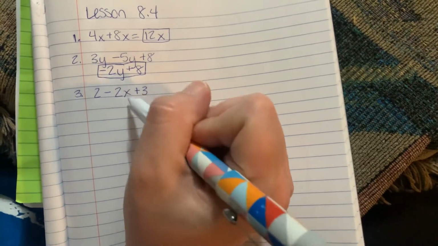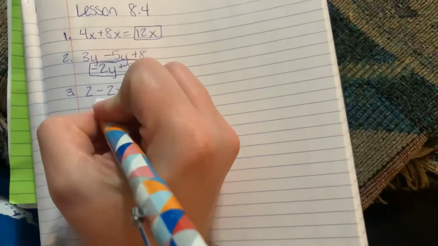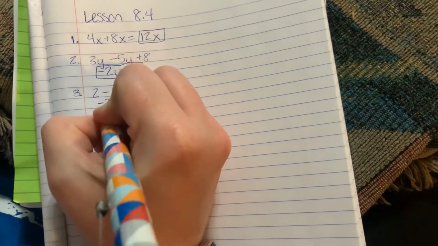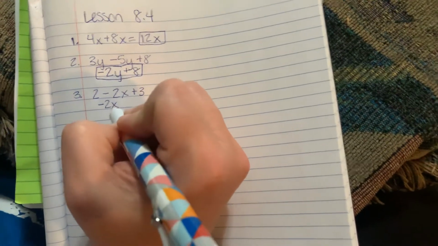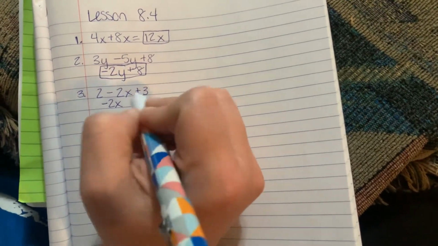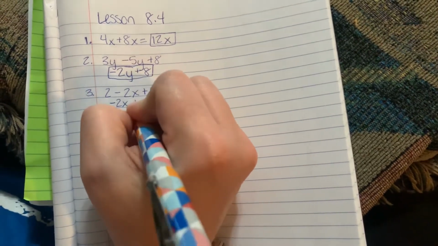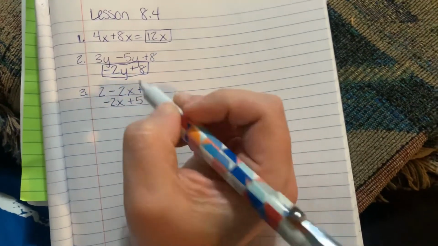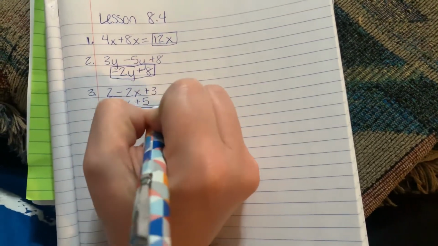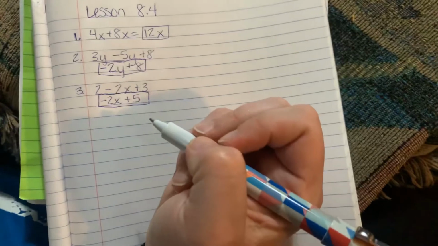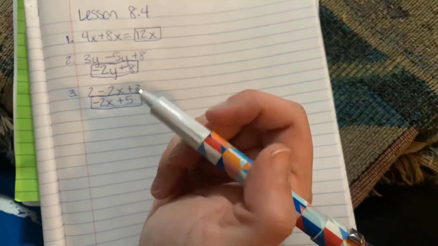This time, my negative 2x is the only one with a variable. So that means that I'm just going to bring it down. You typically write the number with the variable first. So I'm going to put my negative 2x here. And now I just have to combine this 2 and this 3. They're both positive numbers, so that's pretty easy. And I'm going to end up with negative 2x plus 5 as my final answer. And I'm going to box that in. For the most part, this is pretty straightforward.